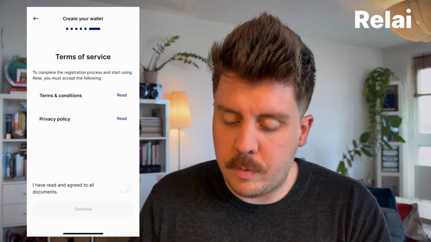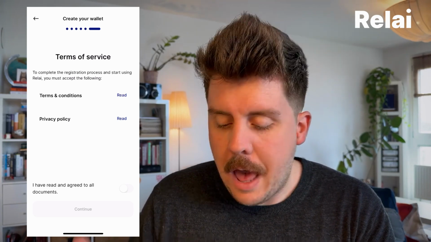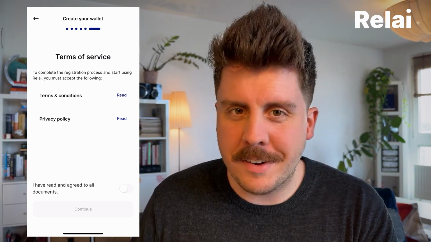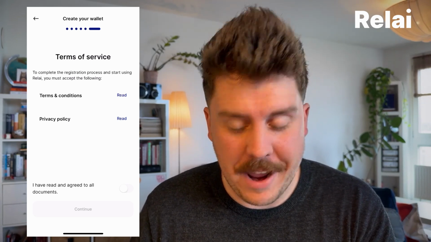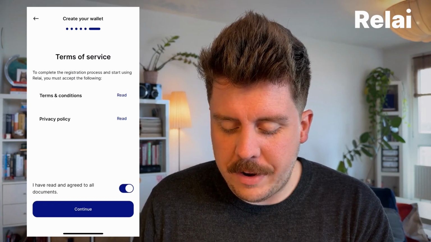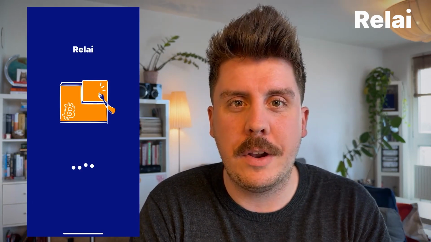Okay, the next screen we'll see are the terms of services. I'm not going to read them, mainly because I've written some of these passages in there, and secondly, who has time for that, right? For now, I'm going to hit I agree to all documents and continue, and I'm going to wait until the Relai wallet is created.